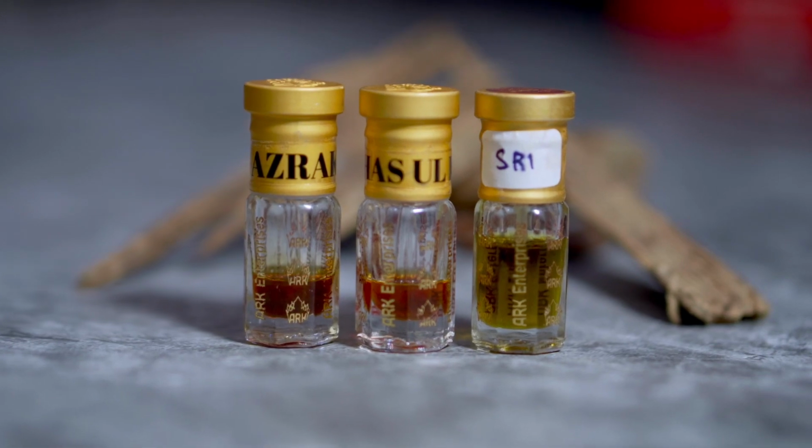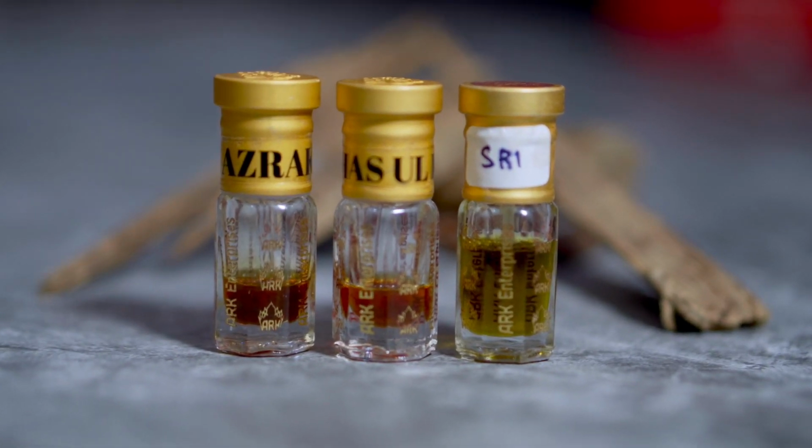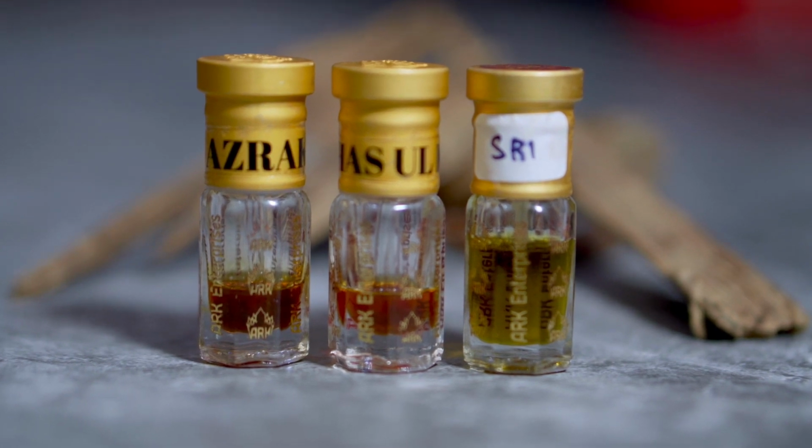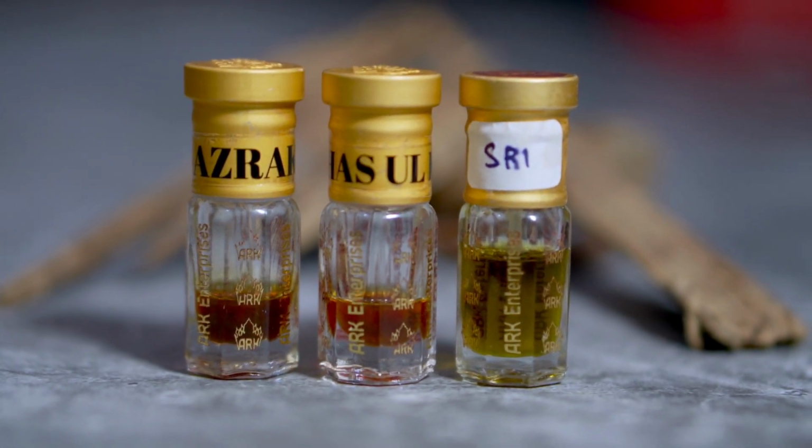The next house which I want to recommend is ARK Enterprise. Now ARK, I have mentioned on this channel, I love their oud and their bakhurs. Other things I haven't enjoyed, their mukhallats or other oils, but they do oud very well. And one of the best ouds I have tried in my life is Khasul Khas from this particular house.